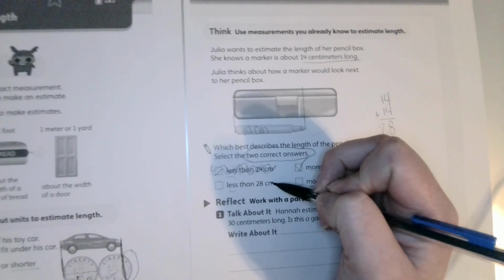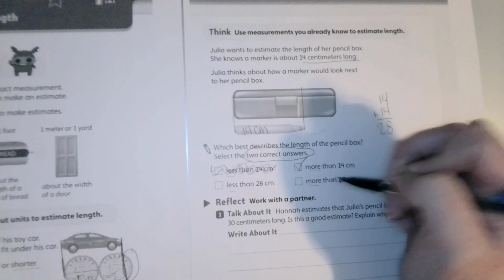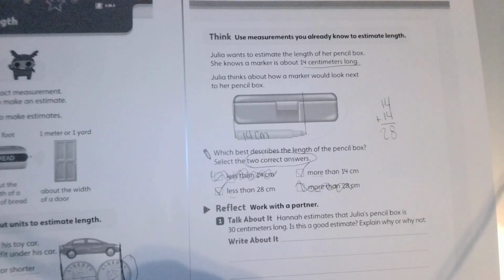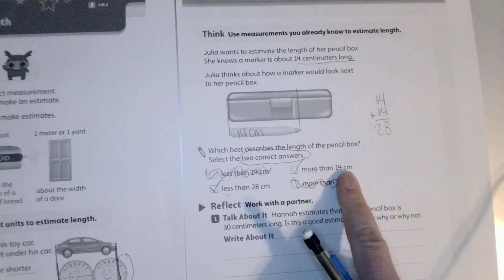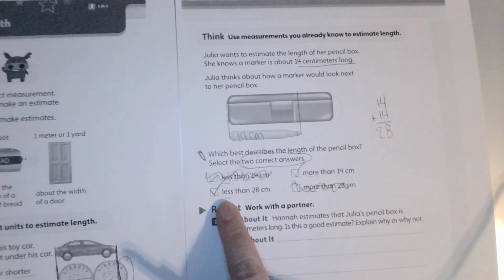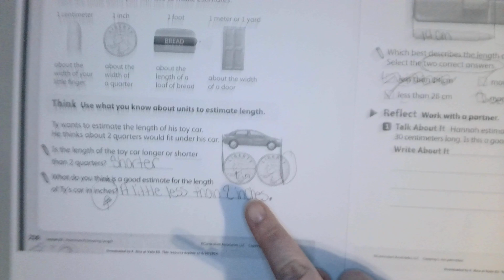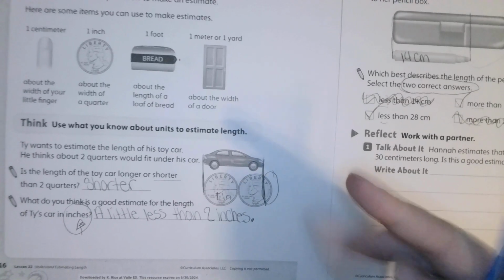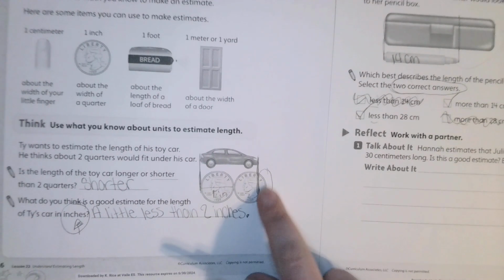So it's not going to be more than 2 markers. It's probably going to be less than 2 markers. Probably a marker and a little bit. So there's your 2 answers. It's going to be more than 14 centimeters, but less than 28, because it's going to be less than 2 full markers. Just like over here, this was less than 2 full inches because it could not use the whole other quarter. Same deal here.